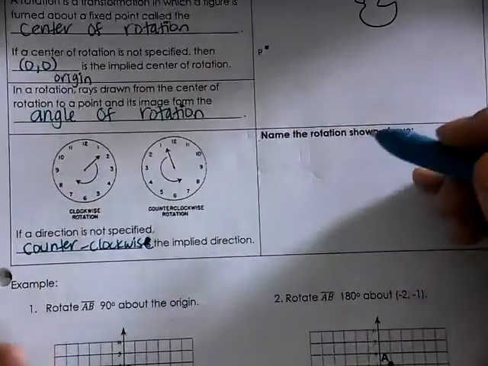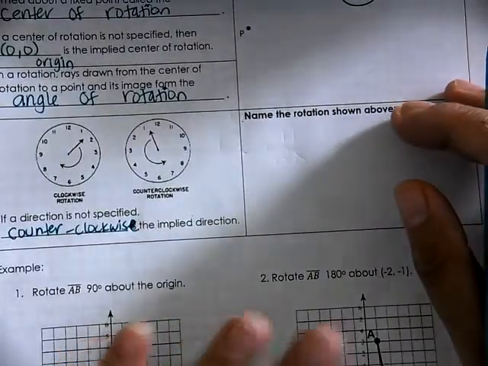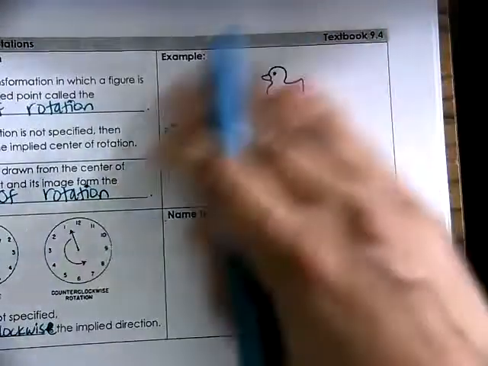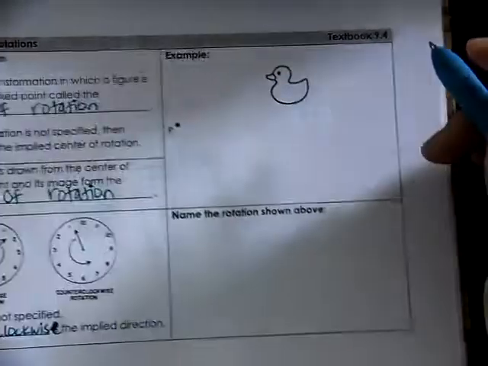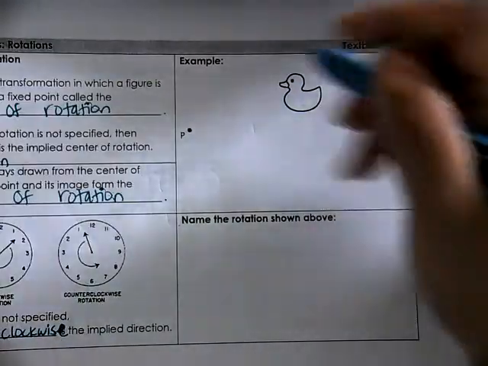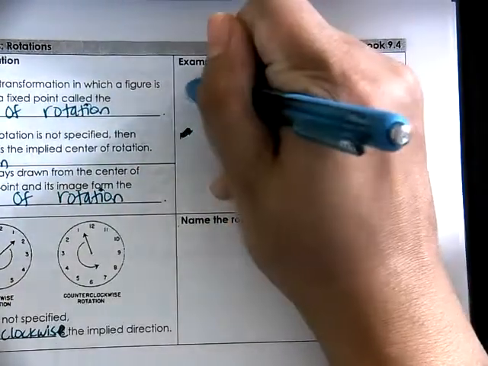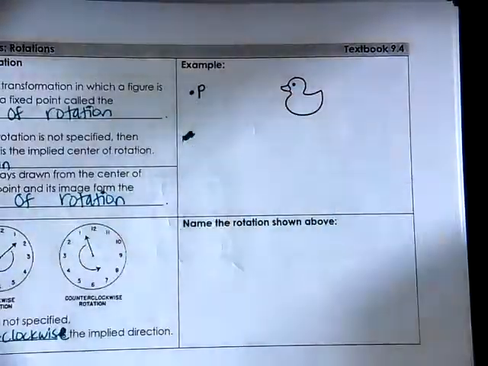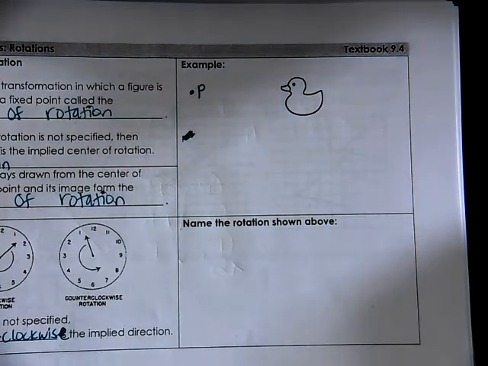Okay, so we're going to try out a quick rotation before we get to the actual examples, where I'm going to show you how to do the rotation without tracing paper. Right now I just want to show you what a rotation would look like, just to practice the idea. I'm going to change where P is, up here, because it doesn't fit on the paper otherwise, so that was a little mistake there.